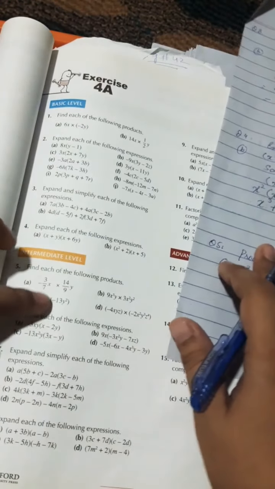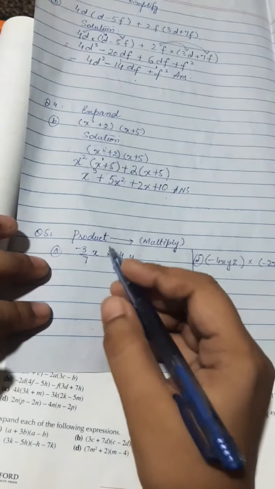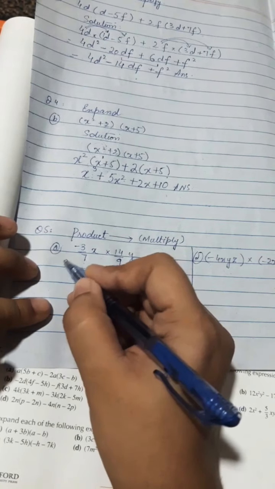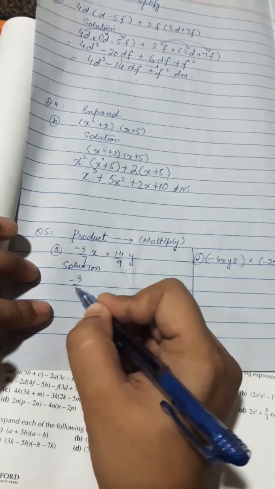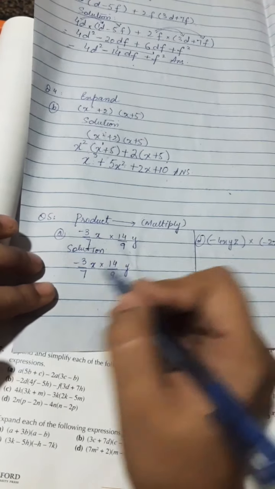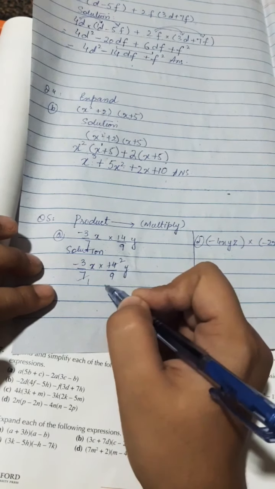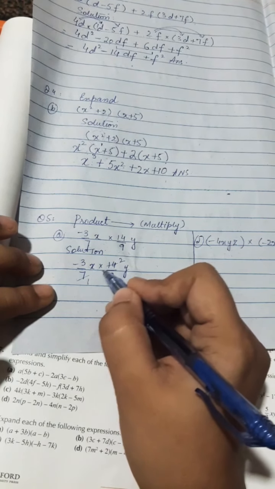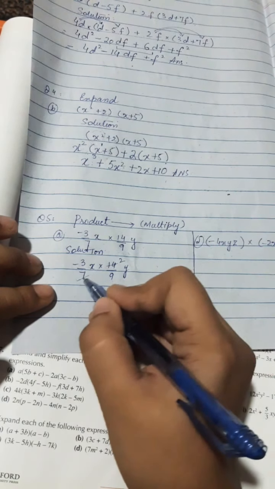In question number 5, again they are asking find each of the following products. You just have to multiply them. And how you are going to multiply them? I'm going to do two parts for you. Solution: minus 3 upon 7 of x multiplied by 14 upon 9 of y, rewriting the question. Then we know that 7 ones are 7 and 7 twos are 14. It is possible that you can cancel the numerator and the denominator of the opposite fractions.